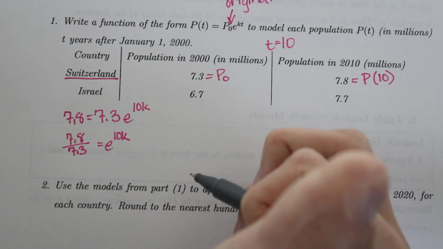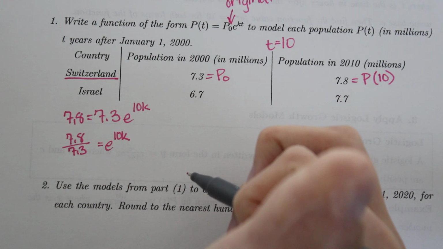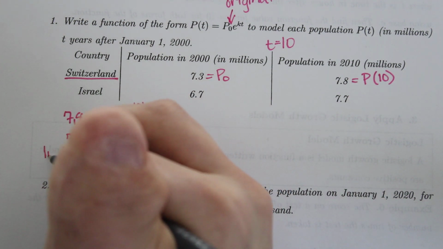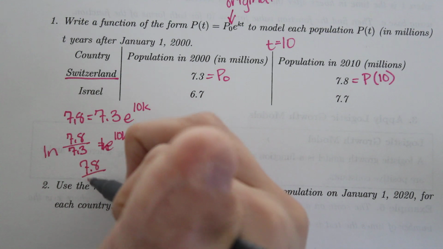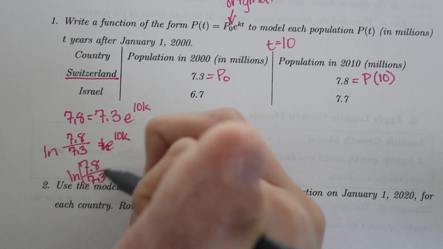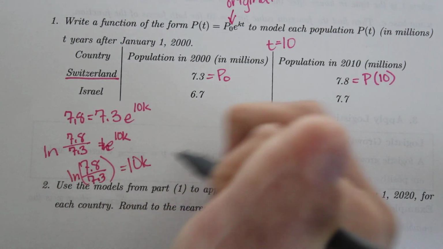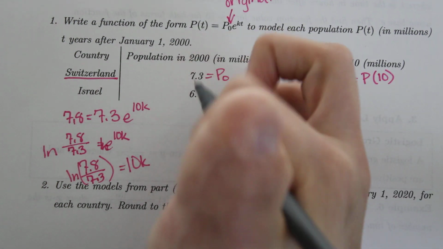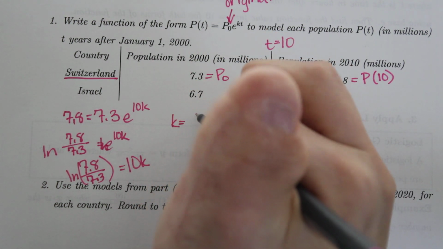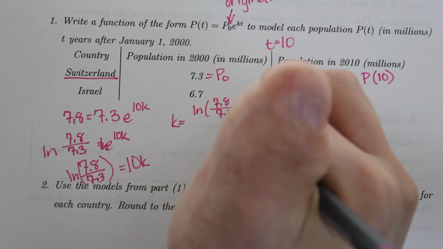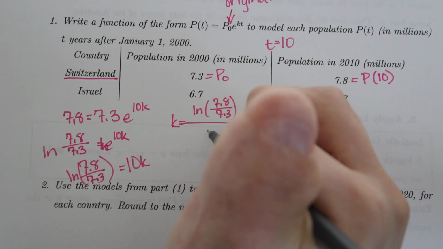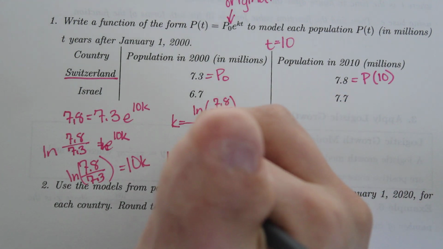What do y'all think we're going to do next? Well, take the ln, of course. So we have the ln of 7.8 divided by 7.3 is equal to 10 times k. Or k is equal to the ln of 7.8 over 7.3, all divided by 10.